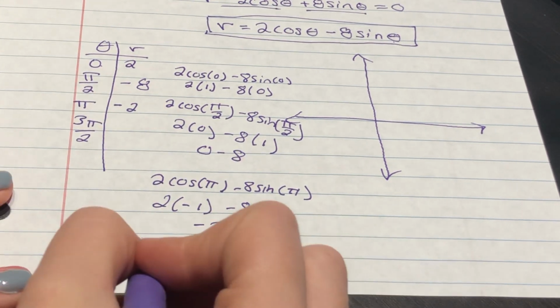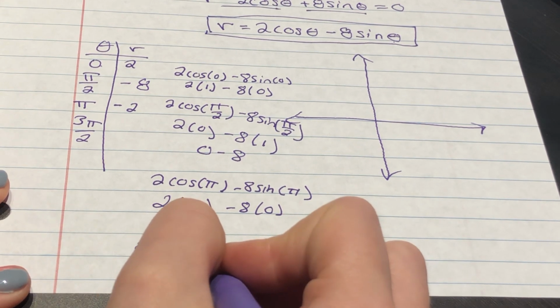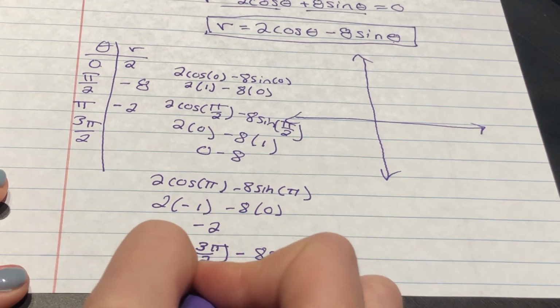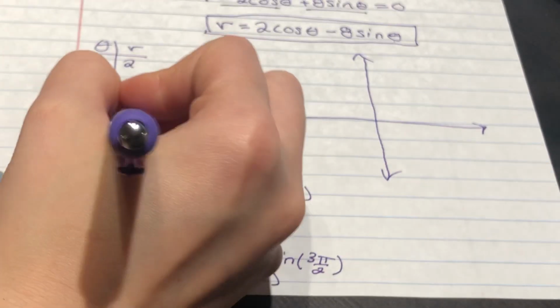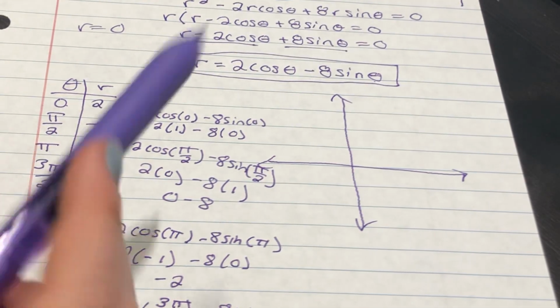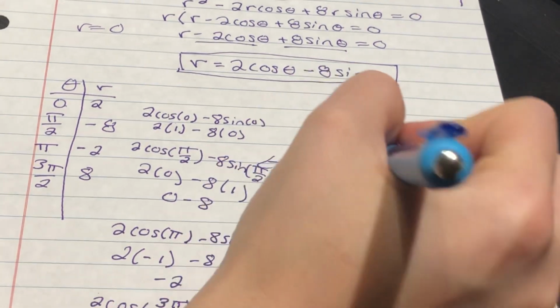Cosine of pi over 2 is 0. Sine of pi over 2 is negative 1. So I'll get 0 plus 8, which is 8. Okay, so let's plot these. Again, these are not coordinate points, they're polar points. So at 0 degrees, I'm going to have a point at 2.